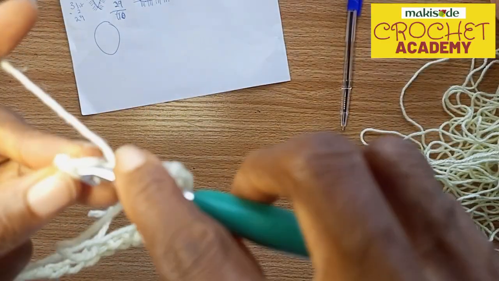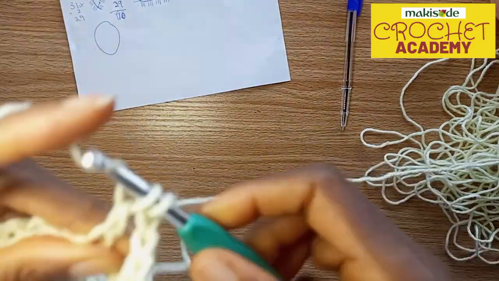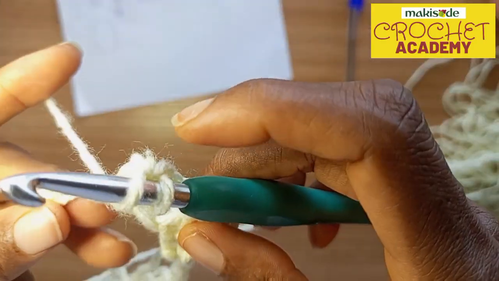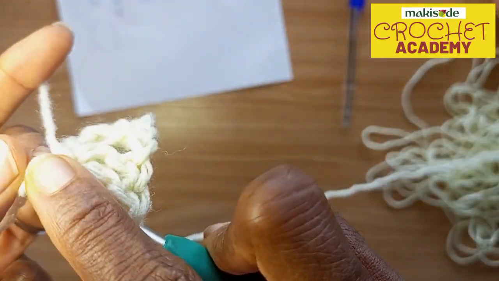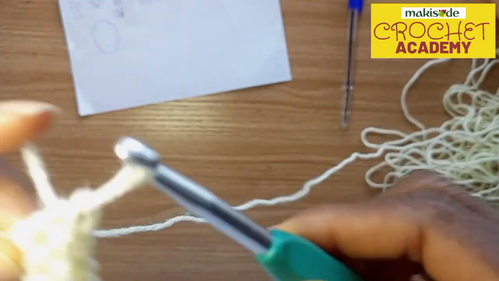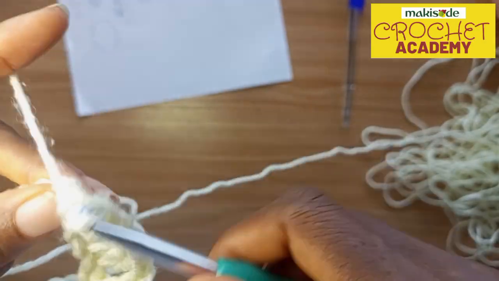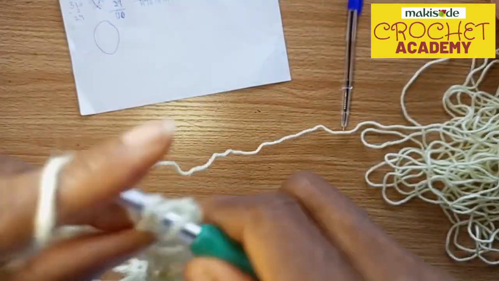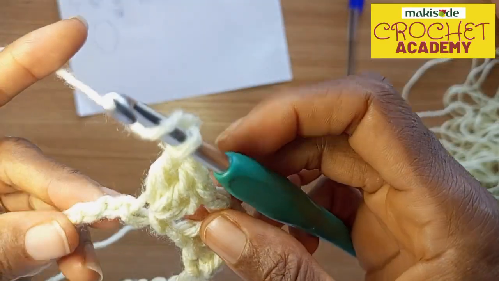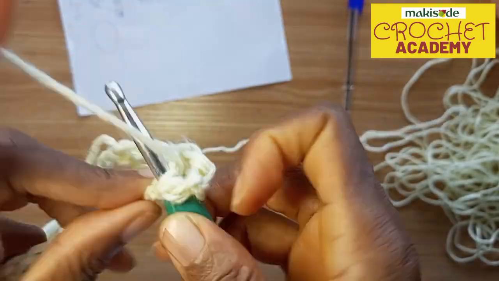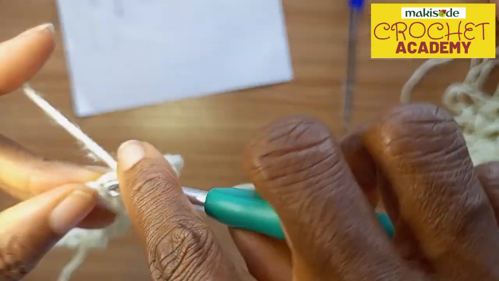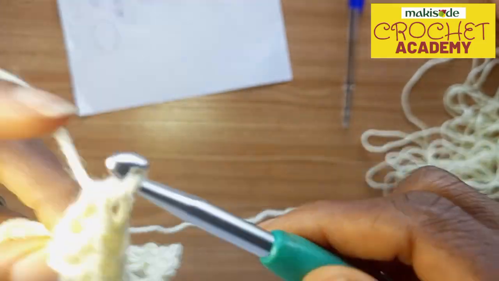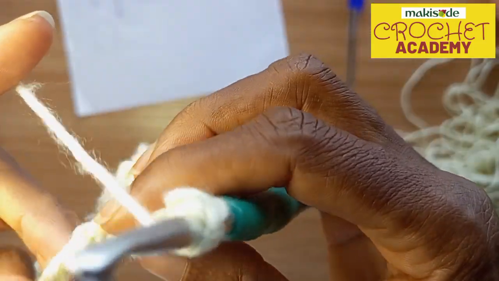I skip 1. Now into my next chain is where I'm going to be inserting 3 double crochet stitches. So that's the difference. Unlike in the regular yokes where for the sides 1 stitch goes into 1 stitch, for this one I'm going to be putting the 3 stitches into 1 stitch, chain 1, skip 1 stitch, 3 double crochet stitches into the next stitch, 1 2 and 3, chain one, skip one stitch.